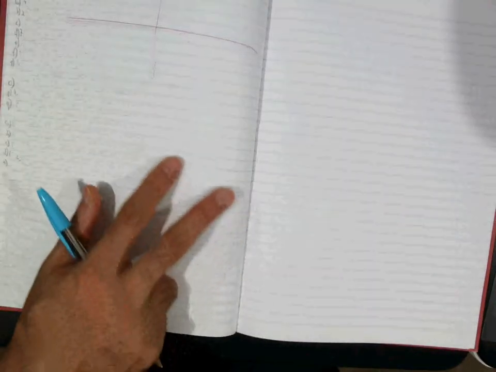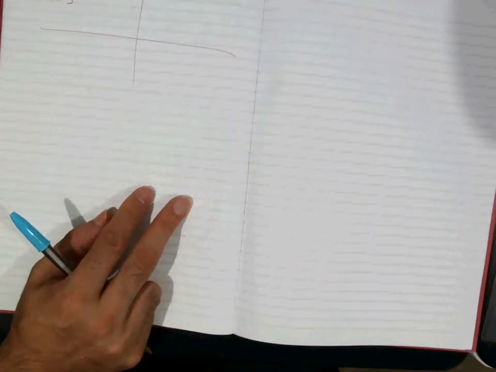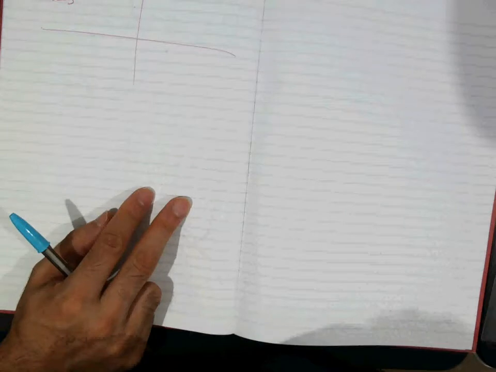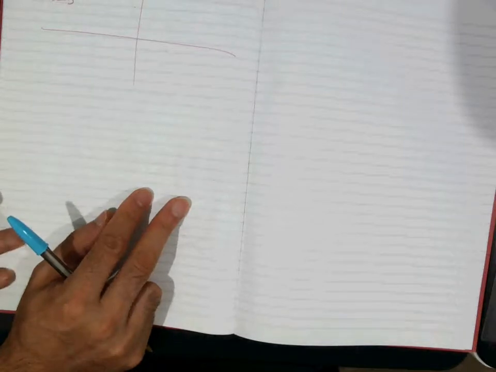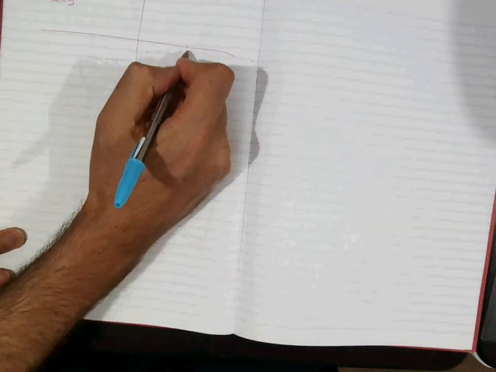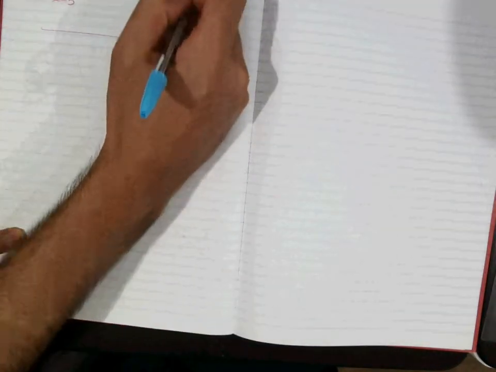So when we look at a question like this, where is this not defined? X equals 5. So if x equals 5, this is not defined. If the x is 5 in here, on that line, this is not defined.